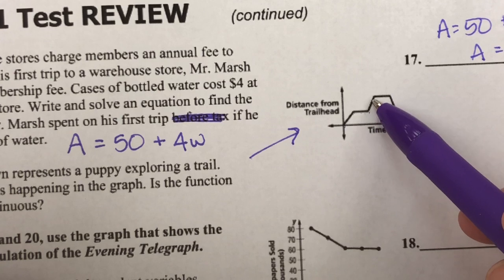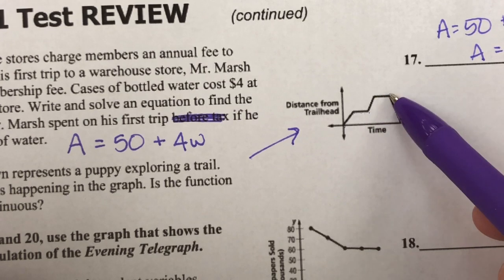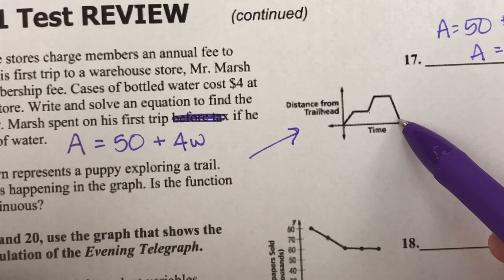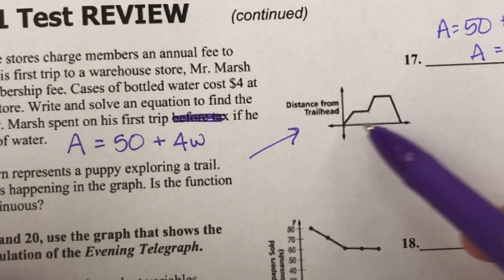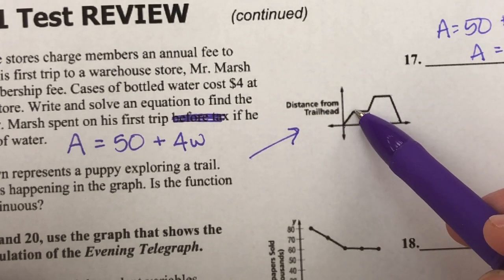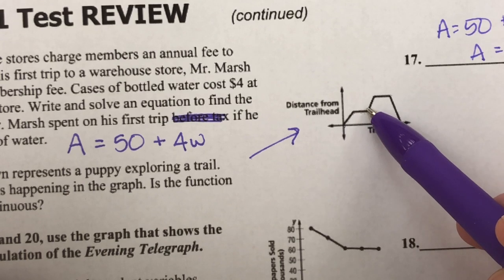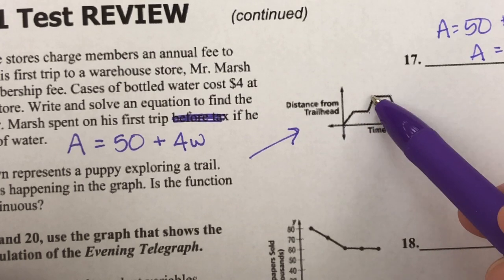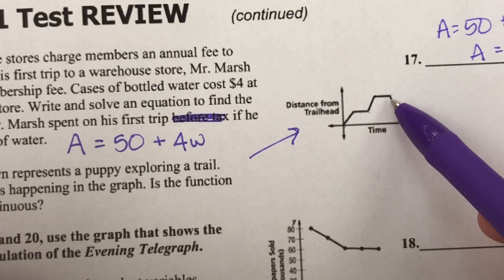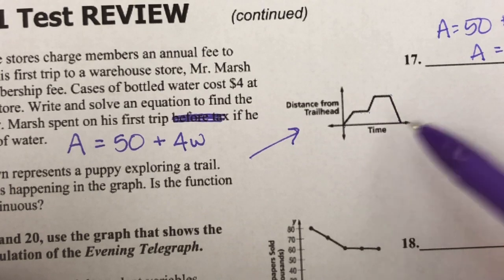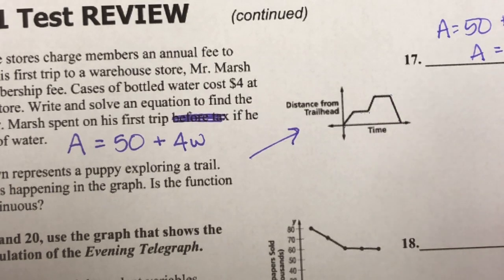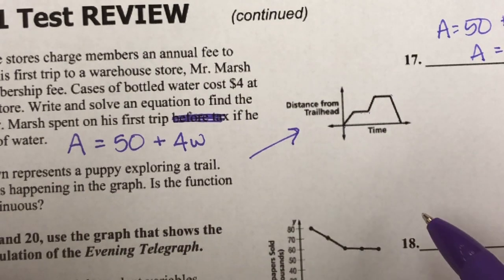Then he explores a little bit more. Then he gets tired of that, and he kind of stays where he's at. And then he comes back to the trail after a while, right? So distance from the trailhead, he gets a little farther away, then he kind of stays parallel to the trail. Then he gets a little further away, then stays parallel, and then he decides, okay, it's time to come back, and he finds the trail, and he comes all the way back. So all we're doing here is describing what's happening.